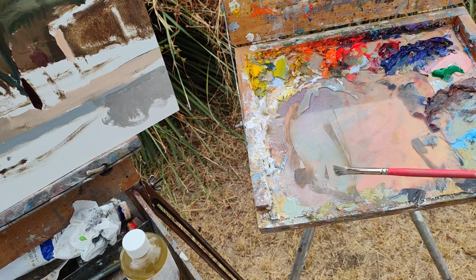A little bit of brown. It's got to go down. So about there, I think. Let's just see what we got going on here. I think that's good. A little bit of white. A little bit of that mixture. Down to here. The sign needs to be square.